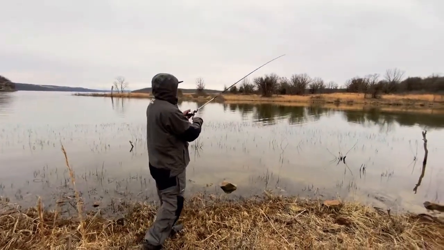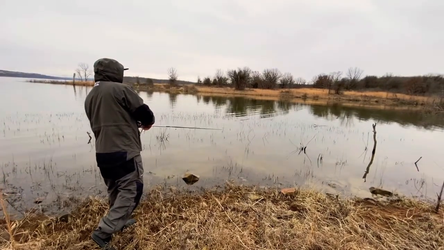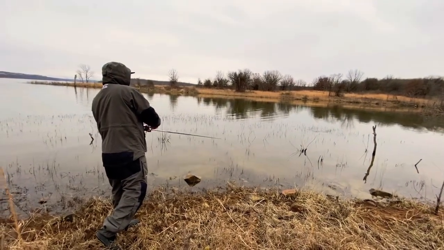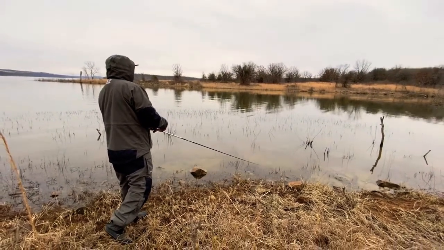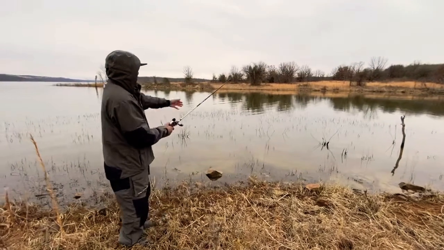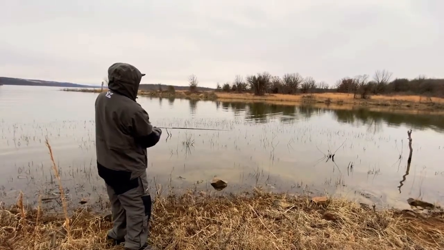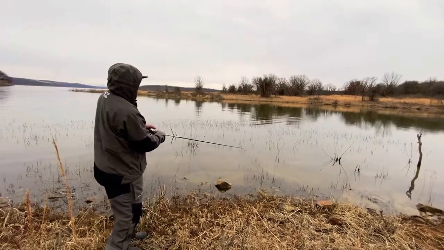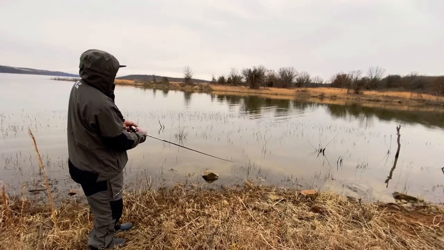We're not trying to spook them fish. I'm going to work it through that grass line. And like I said, you guys look, this bait is a lot more appropriate, because you can work that through that grass line just like that.